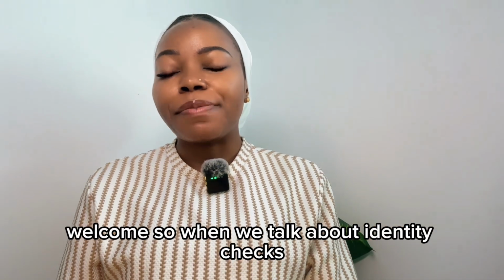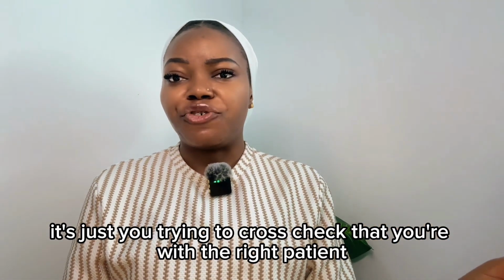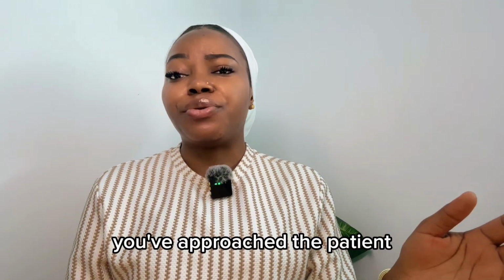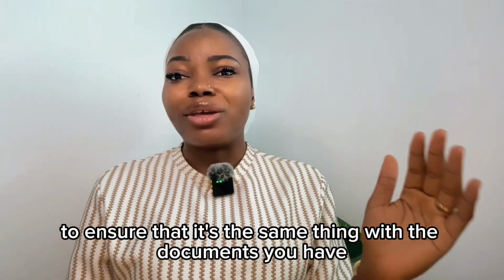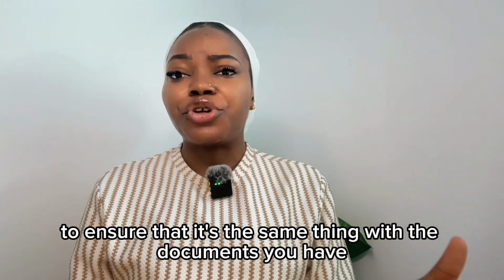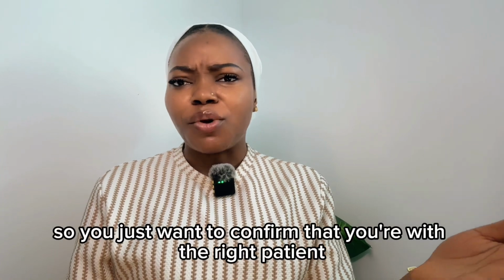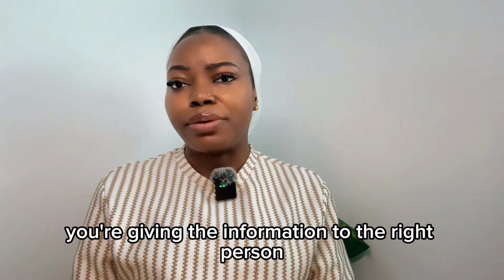Welcome. So when we talk about identity checks, it's just you trying to cross-check that you're with the right patient. So when you're being given a scenario and you've read through your scenario, you've approached the patient, you want to confirm the details of that patient to ensure that it's the same thing with the document you have with your scenario. Now that we're talking about OSCE, you just want to confirm that you're with the right patient, you're doing the procedure, you're giving the information to the right person.